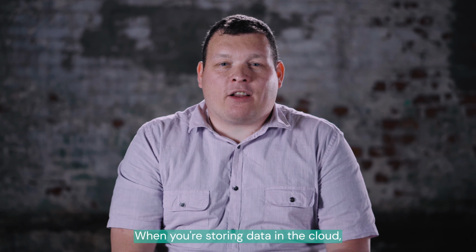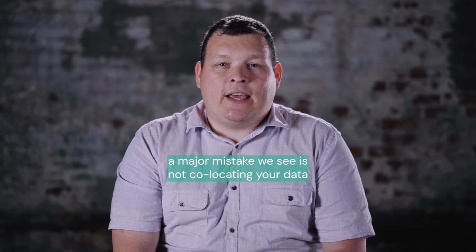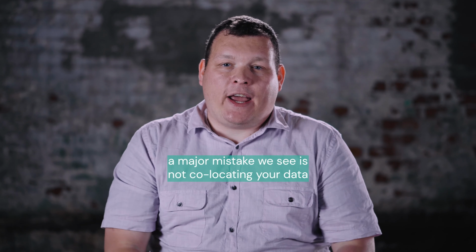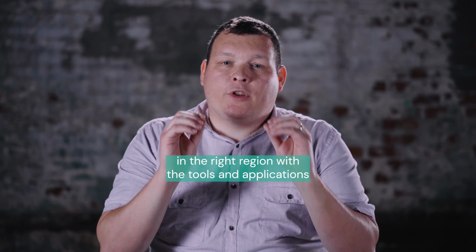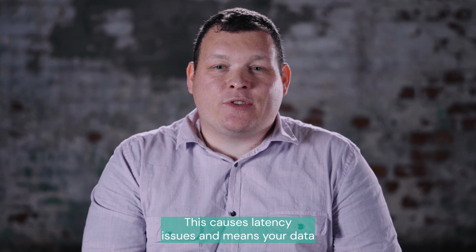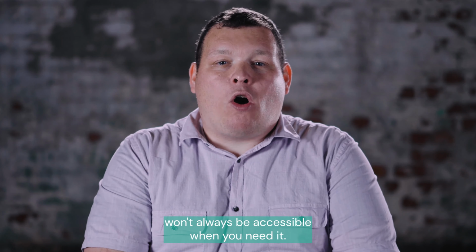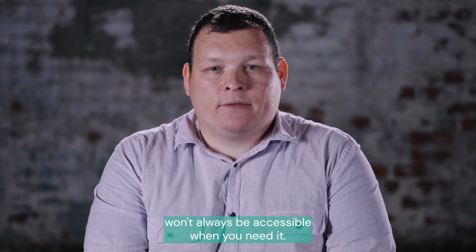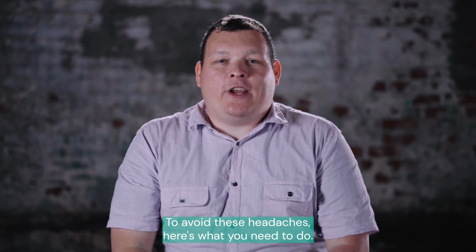When you're storing data in the cloud, a major mistake we see is not co-locating your data in the right region with the tools and applications that are going to be using that data. This causes latency issues and means your data won't always be accessible when you need it. To avoid these headaches, here's what you need to do.